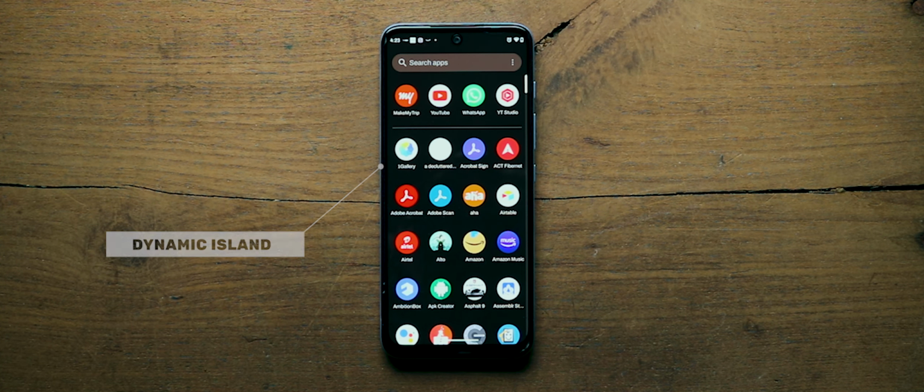You can find it in the link in the description below. Download it from there, and once downloaded, install and open the app. Now you should see a screen like this. Now to give the necessary permissions, click on that floating window option and allow it for the app Dynamic Island.